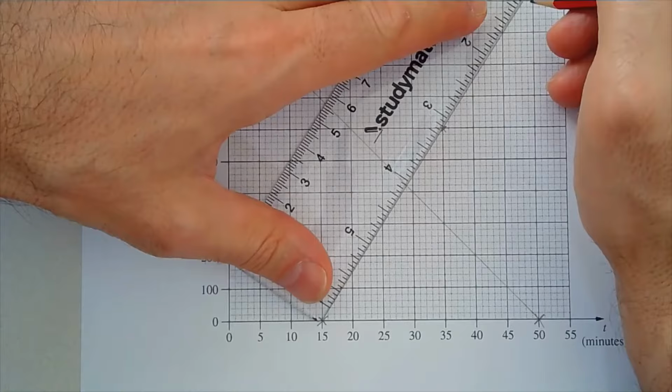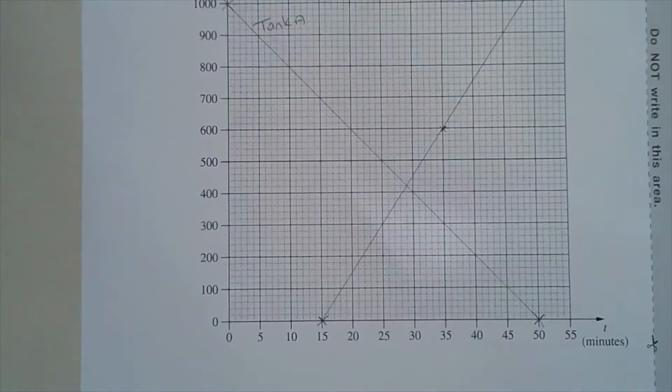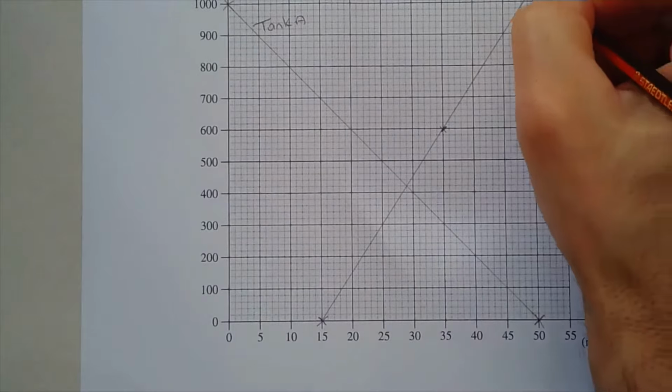Okay, and I might just continue that along. Yep. And let's call that one tank B.